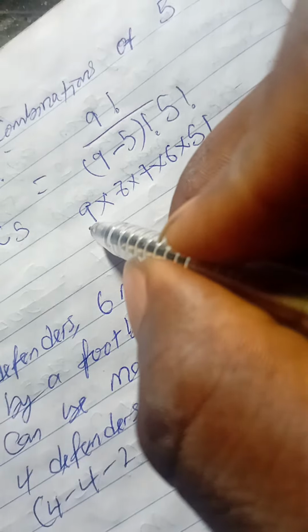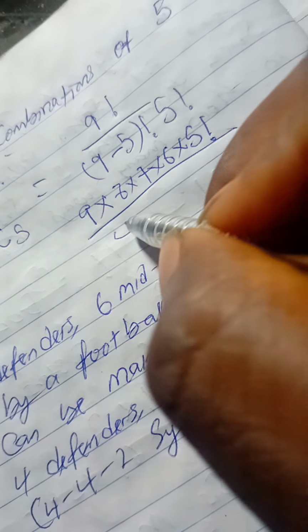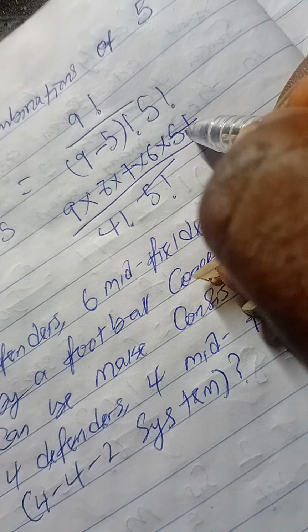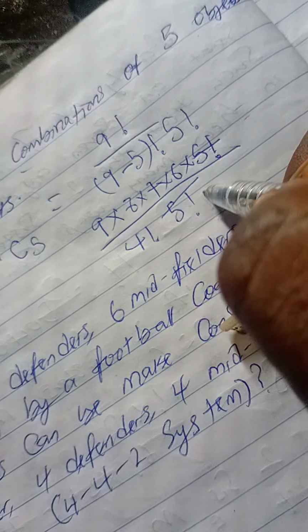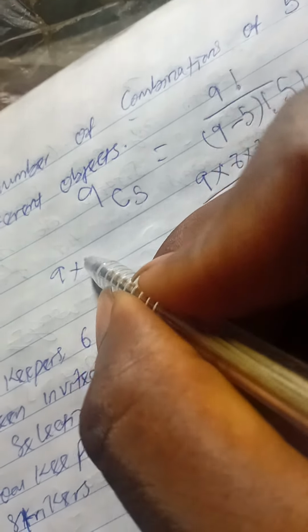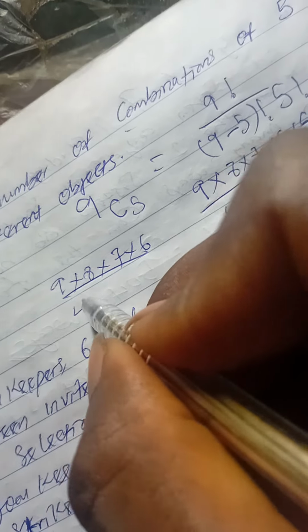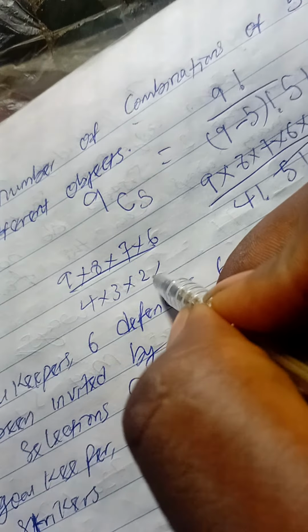I don't want to continue. 9 minus 5, that's 4. 4 factorial, 5 factorial. This cancels. 5 times 4 times 3 times 2 times 1, it cancels out. So here we have 9 times 8 times 7 times 6 over, what's 4 factorial? 4 times 3 times 2 times 1.